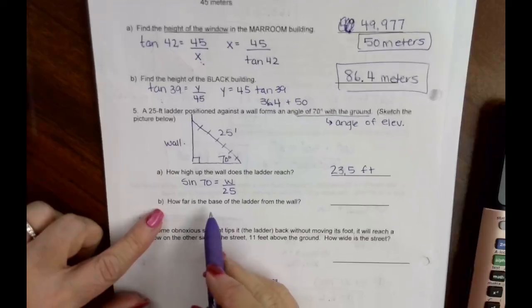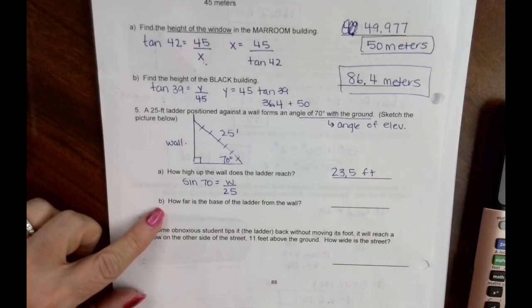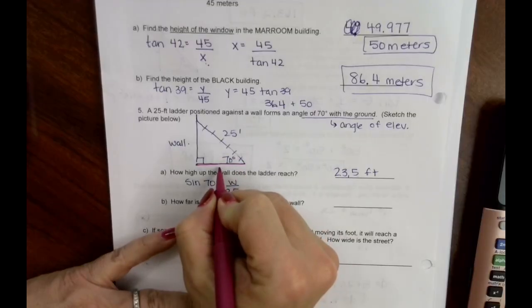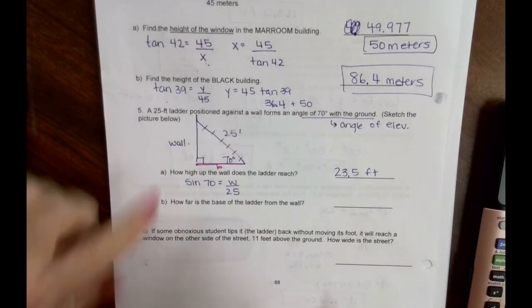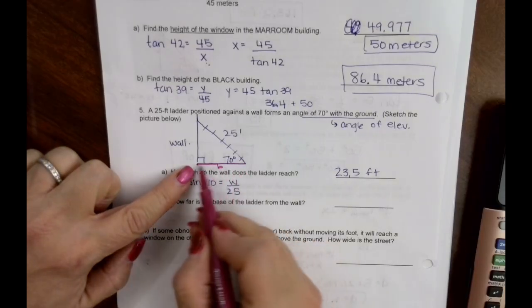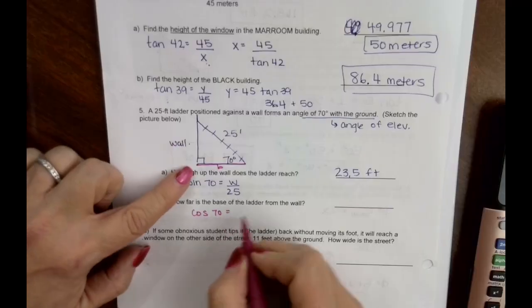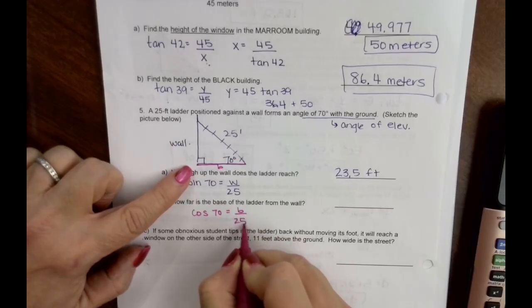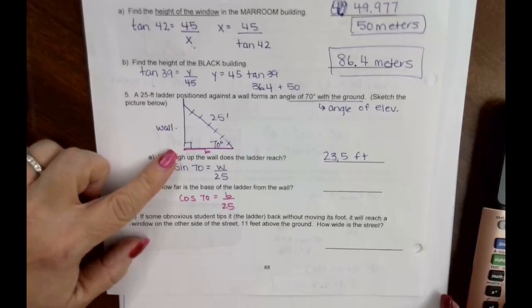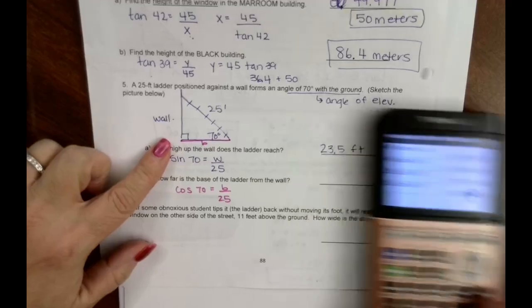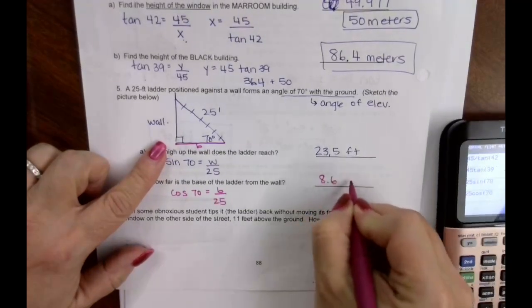Okay, now the second question says, how far is the base of the ladder from the wall? Well, here's my wall. This is what I want to know. This time, I don't know this, and I'm just going to say B for base. I'm going to use the same values, but now I have my adjacent side. So this is going to be cosine of 70 degrees, and that's going to be the base over 25. If I plug this in, 25 cosine 70, I get 8.55, so I'm going to say 8.6 feet.